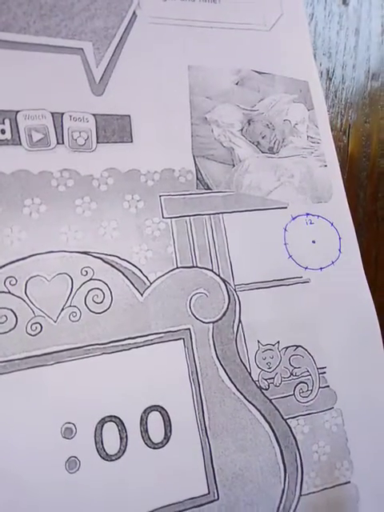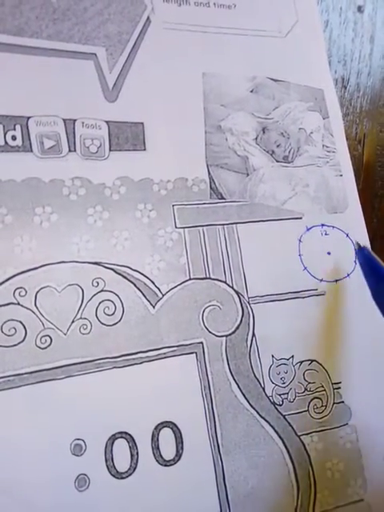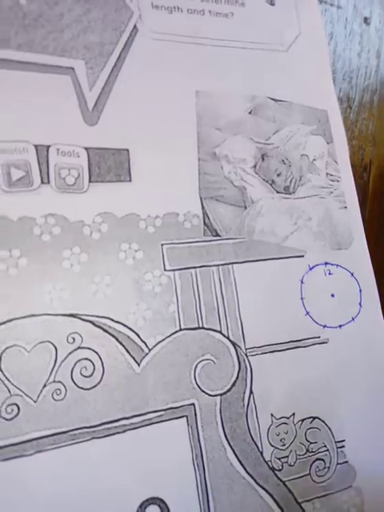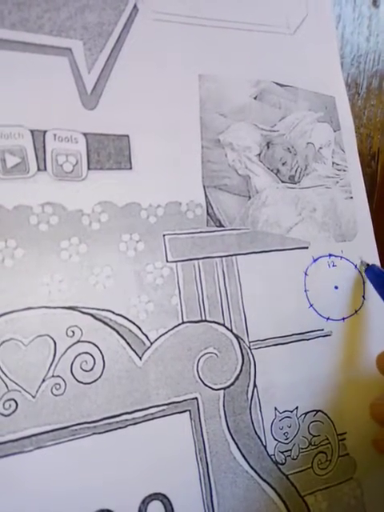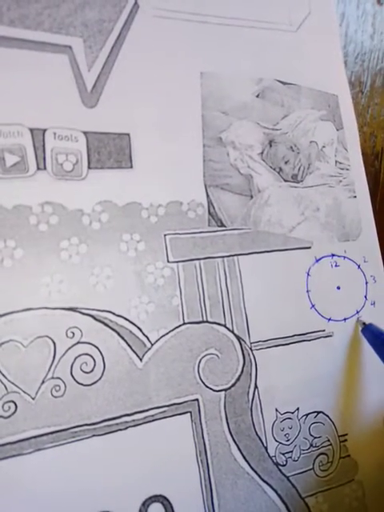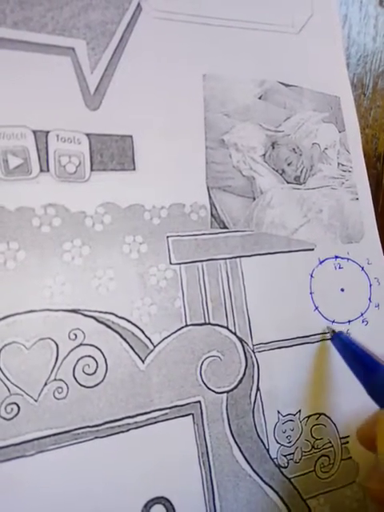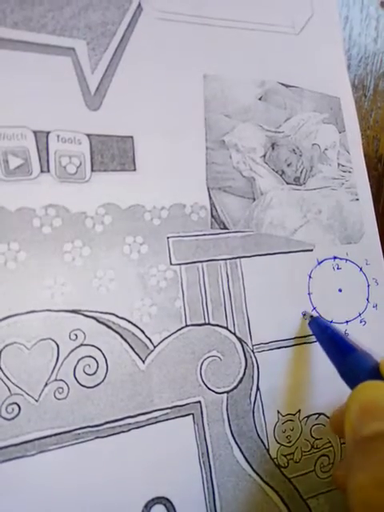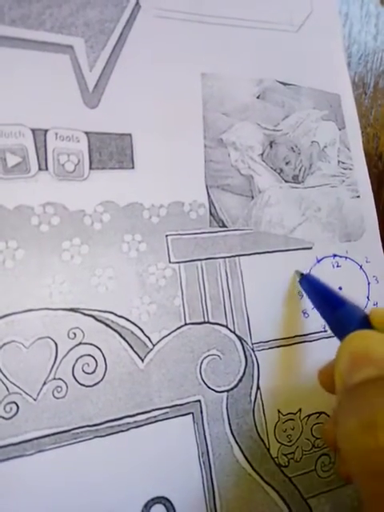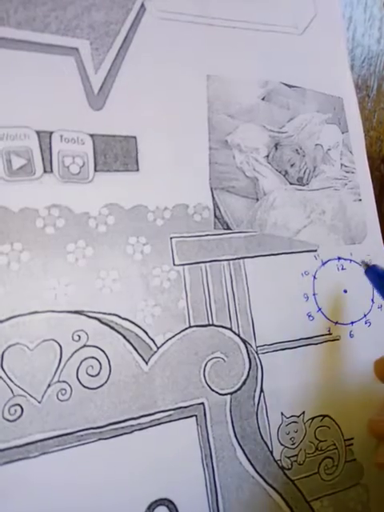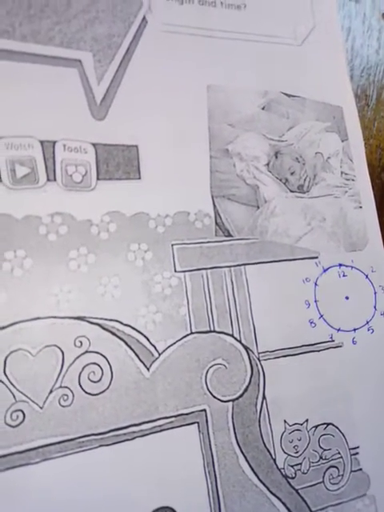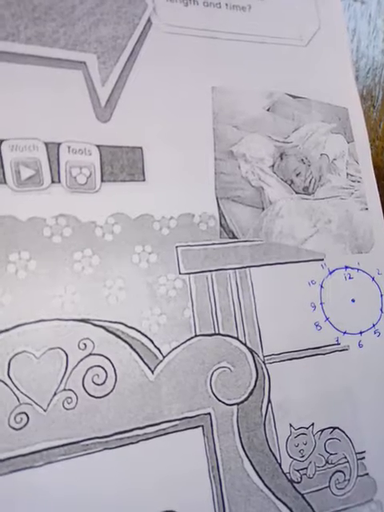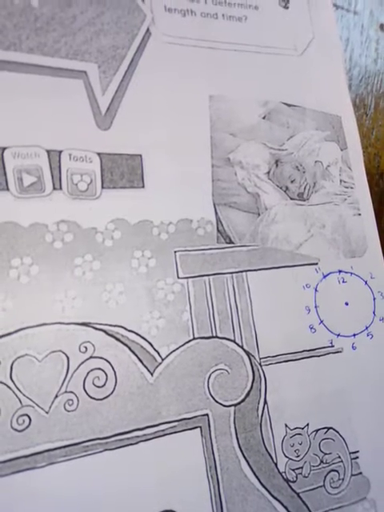Here, let's make a circle for the clock and put the numbers together: 1, 2, 3, 4, 5, 6, 7, 8, 9, 10, 11, and 12. We want to show 7 o'clock.